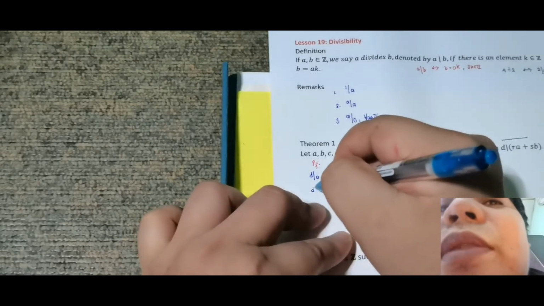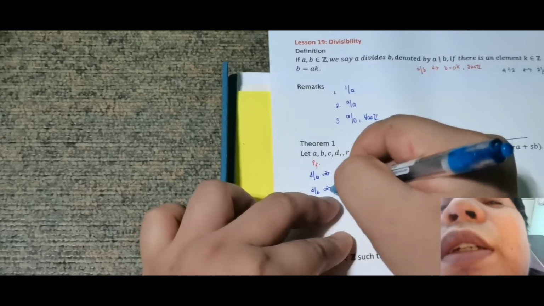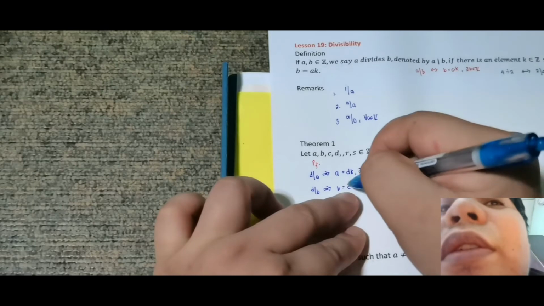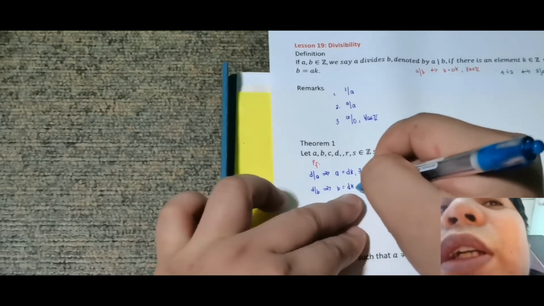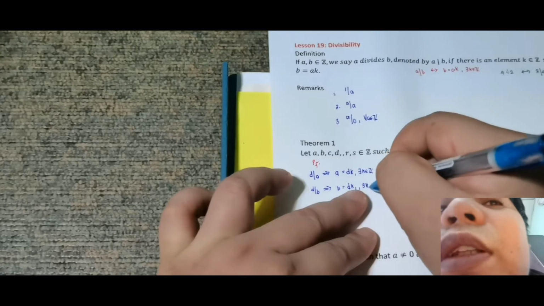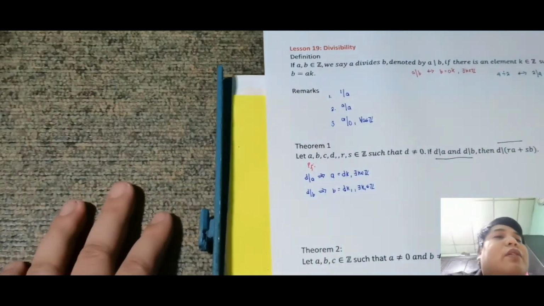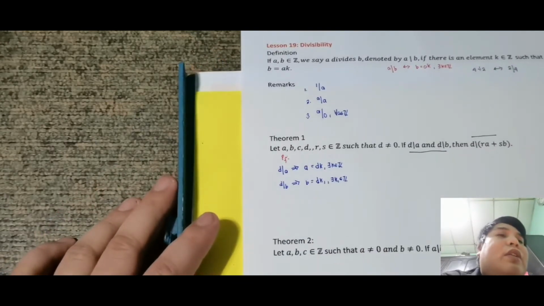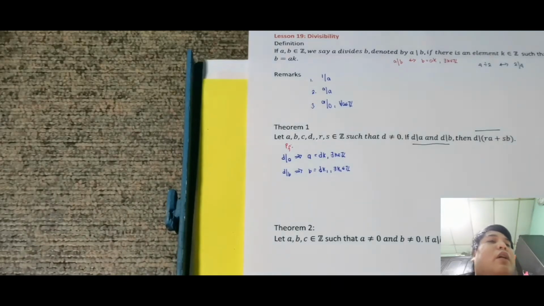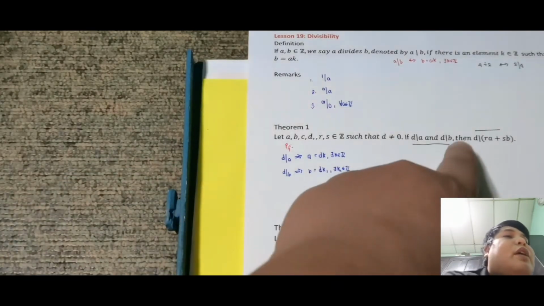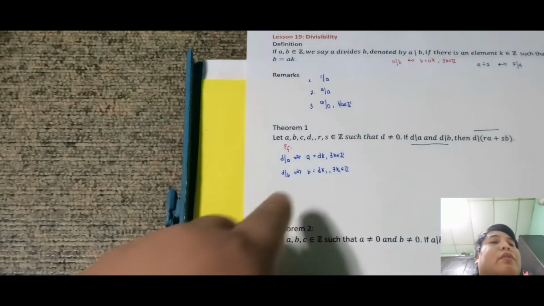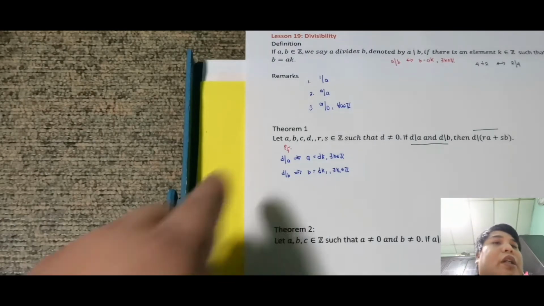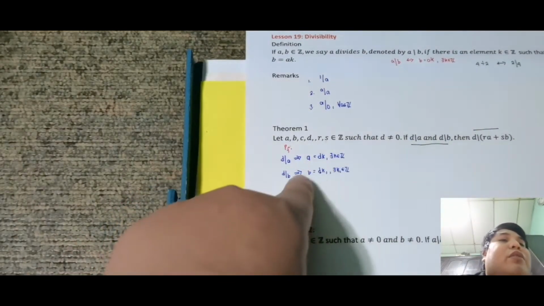Next, D divides B. This implies that B is equal to DK sub 1, so there exists K sub 1 element of integers. K sub 1 yung ginamit ko para hindi redundant, para mas elegant din actually. Next, ang goal natin, dapat maging D divides RA plus SB. Note na ito yung equation 1, equation 2. I-multiply ko yung equation 1 by R, kasi RA yung kailangan. I-multiply ko yung equation 2 by S.